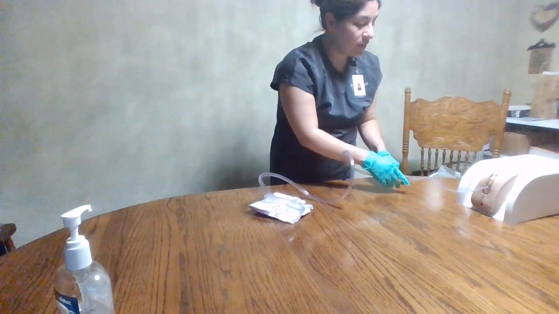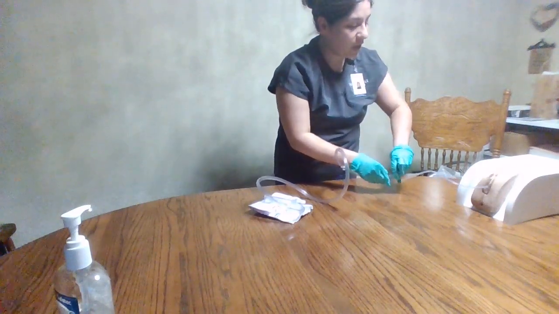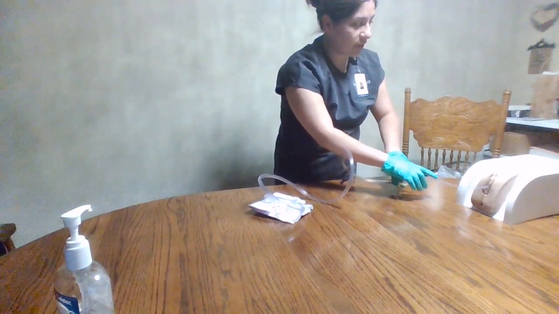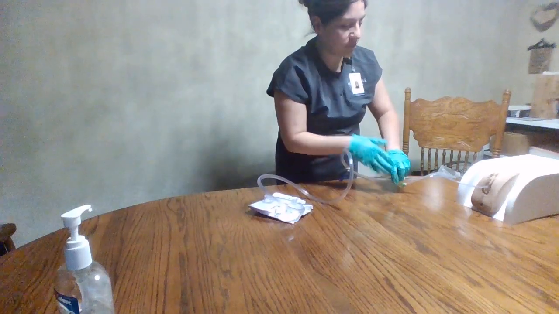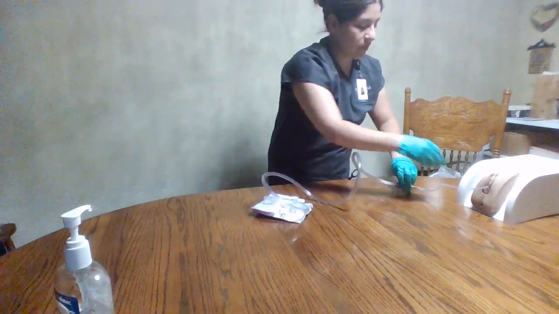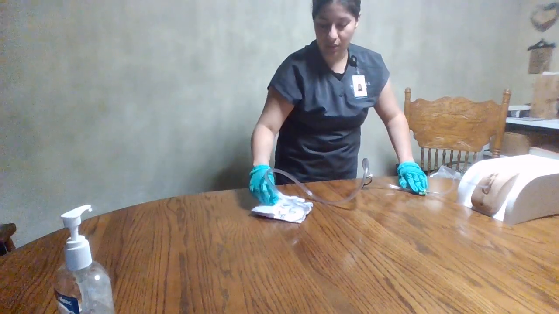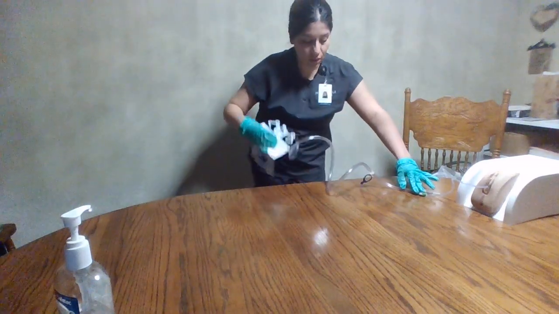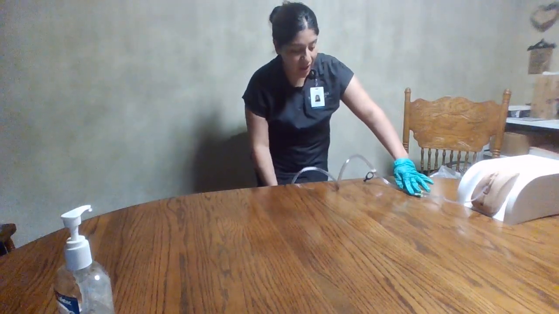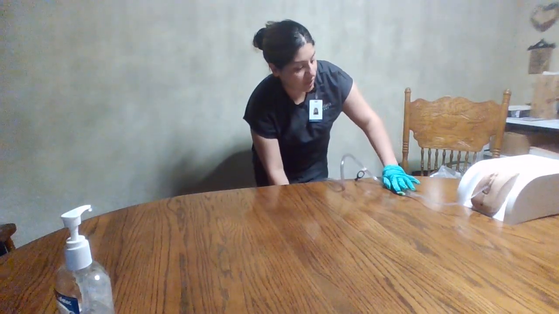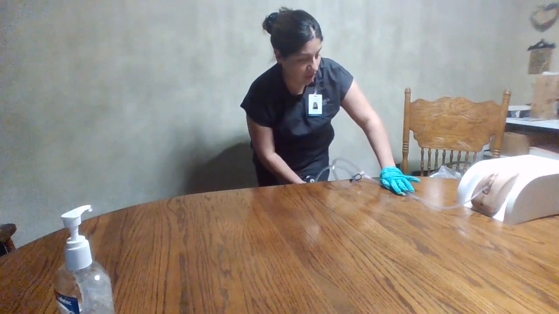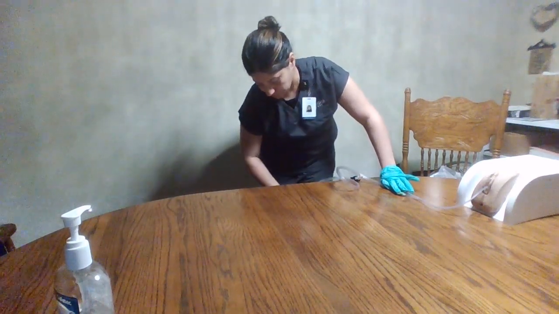Right, Mrs. Smith, I'm going to attach this tubing to your inner thigh, making sure to leave enough slack so that there is no tugging. And then with your catheter bag, I am going to place it right down here at the base of the bed on the frame, okay?